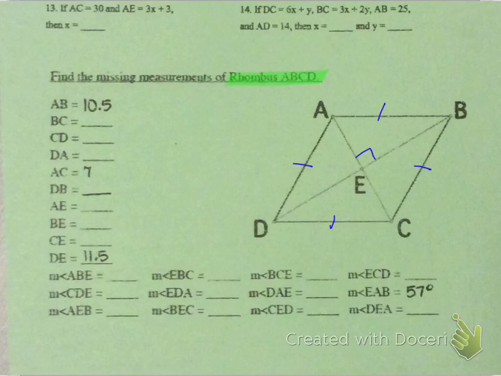Okay. So let's go ahead and work through some of these problems. It tells you that AB is 10.5. So that means every single other side on the outside is 10.5. This one, and this one. They're all 10.5. So for all of these, let's go ahead and fill in 10.5, 10.5, 10.5.